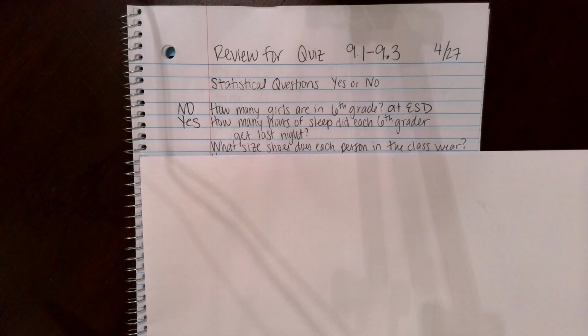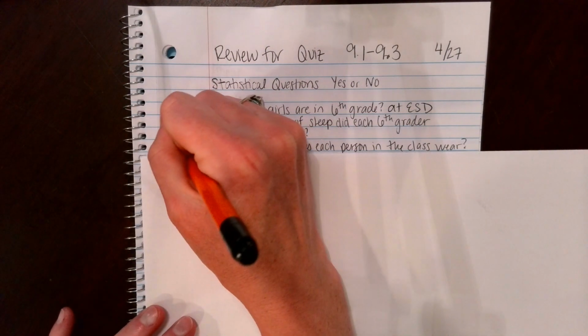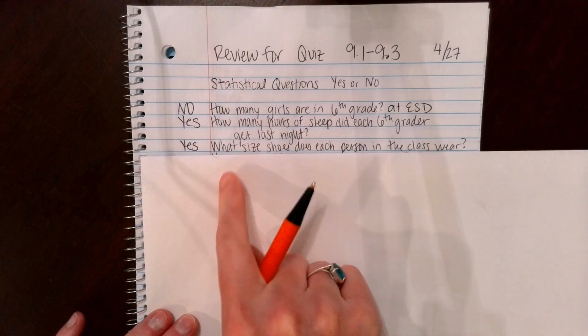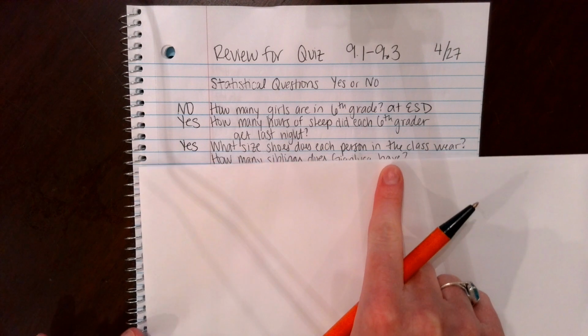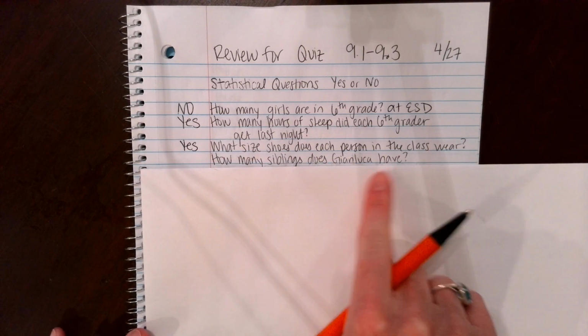What size shoes does each person in the class wear? If I asked Ryder what size shoe she wears, her answer might be different than if I asked Miles what size shoe he wears. So yes, this is a statistical question because every person could give a different answer. How many siblings does John Luca have?